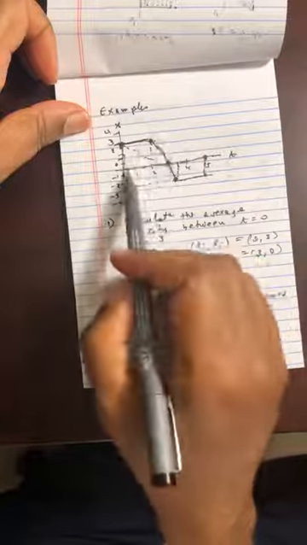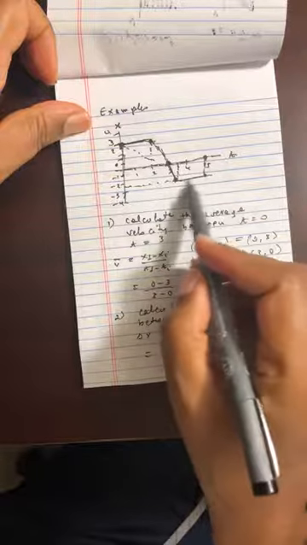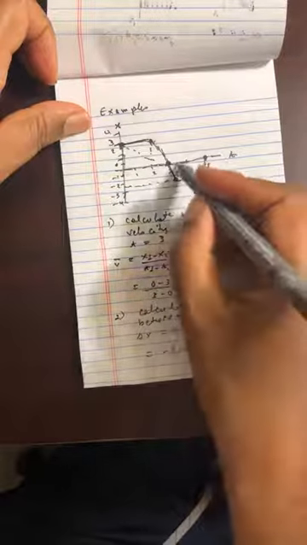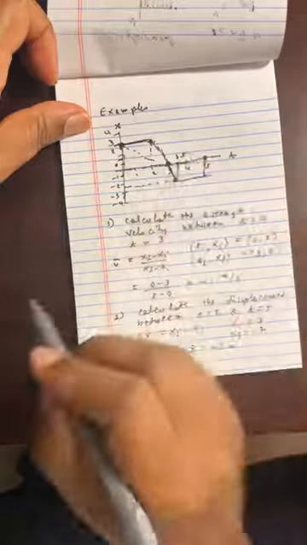So one of the intervals is from 0 to 2. The other interval is this one over here. It's not moving over here too. Let's say this time is 3.5.